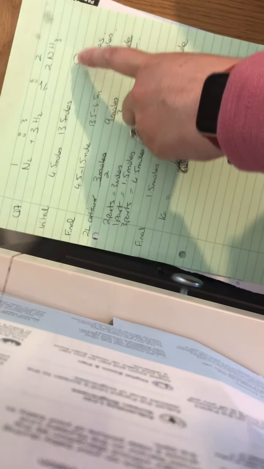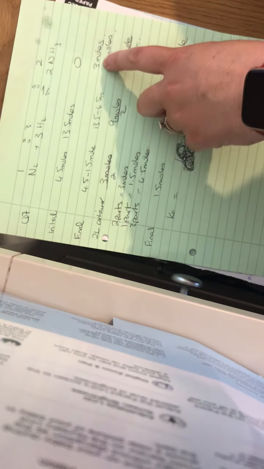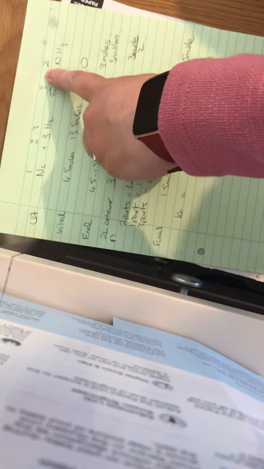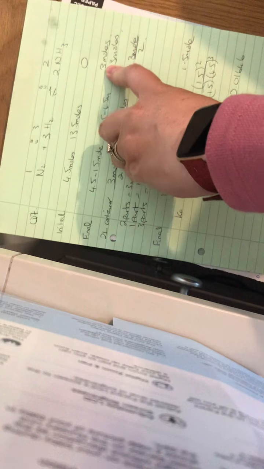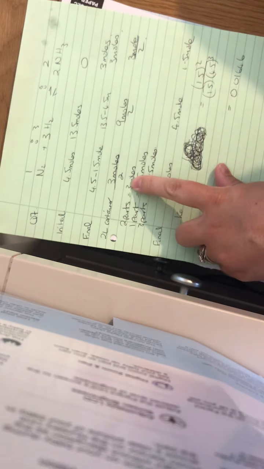Okay, and obviously at the very beginning I had no product, because I haven't started yet. At the end it tells me I have 3 moles of this product. So if we start with the ratio 1 is to 3 is to 2, 2 parts of the ratio is now equal to 3 moles. So what I do is 2 parts is equal to 3 moles.